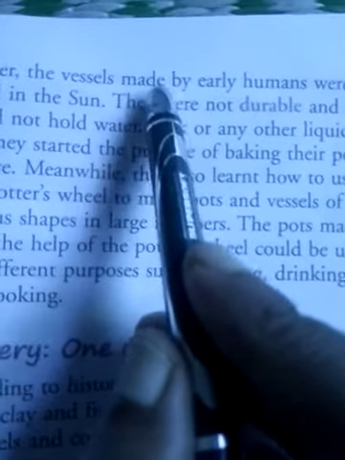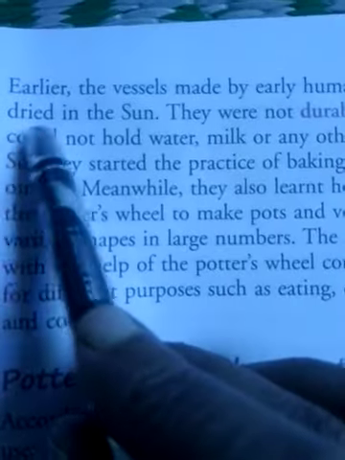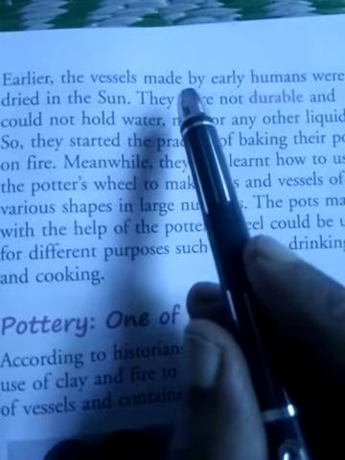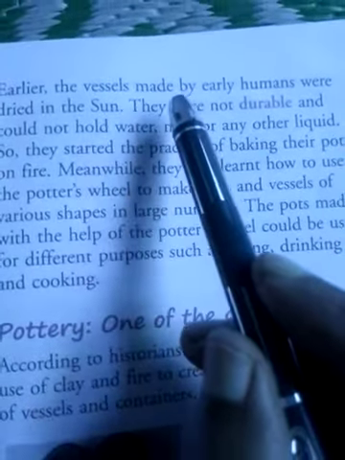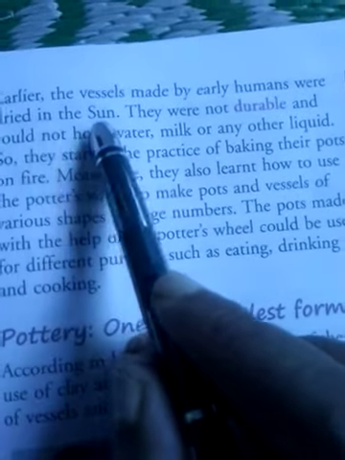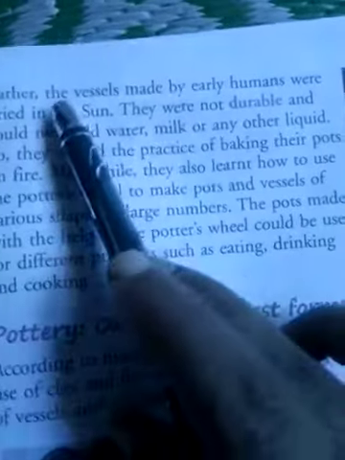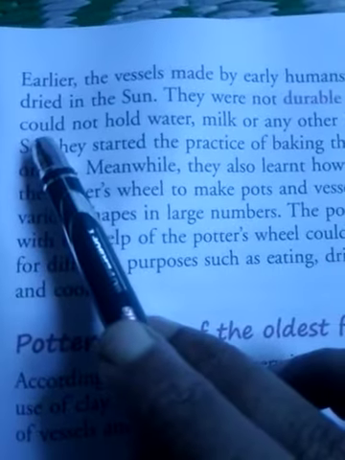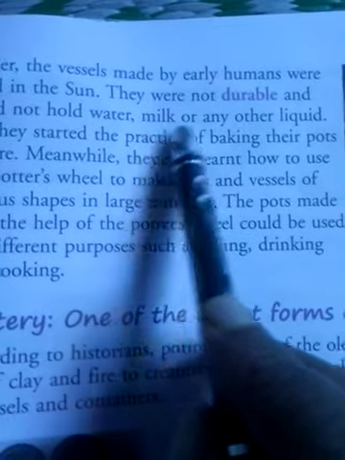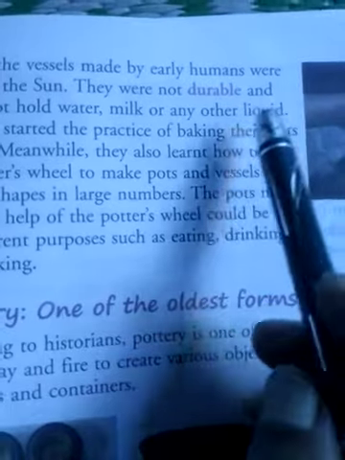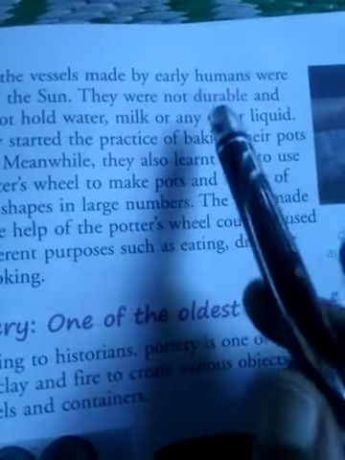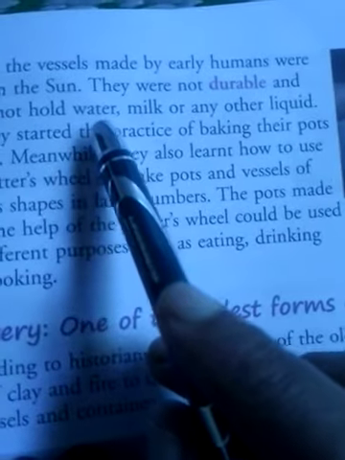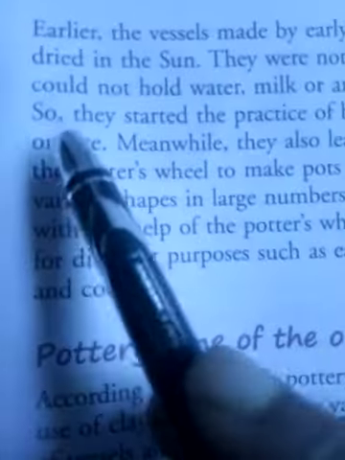Then, the vessels made by early humans were dried in the sun. So I told you on this page that whatever they made, first they made it, then they dried these vessels in the sun. This is the first procedure of early humans. Then they were not durable and could not hold water, not only water but milk and any other liquid. These vessels were not durable, means long lasting, and could not hold liquid like water, milk, etc. That means not waterproof.